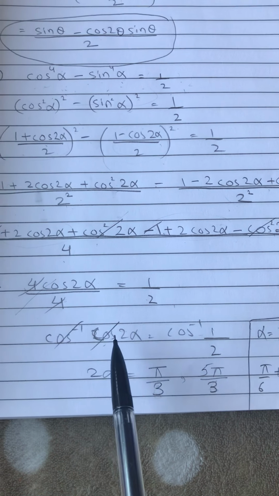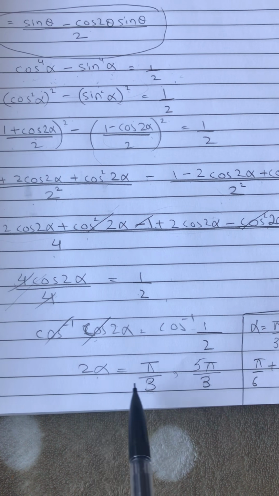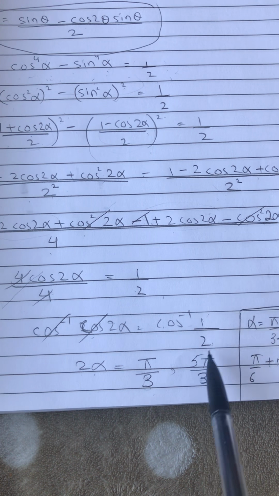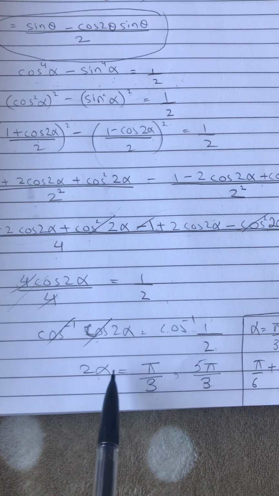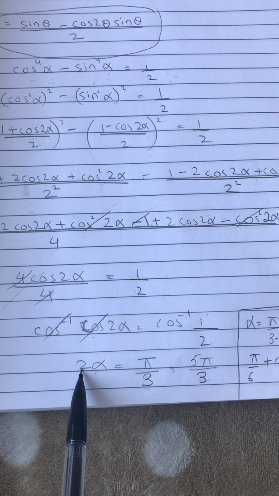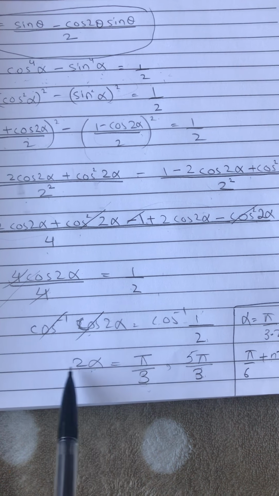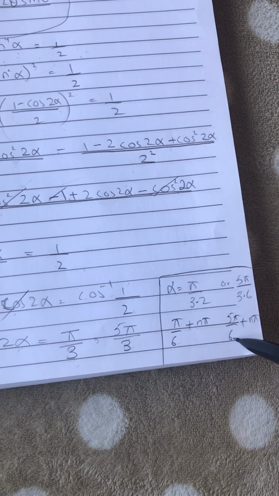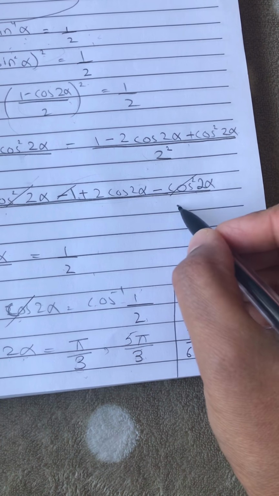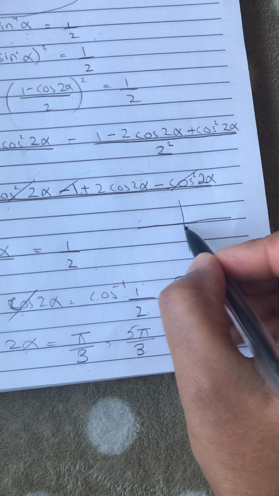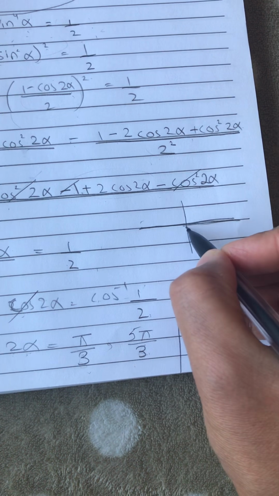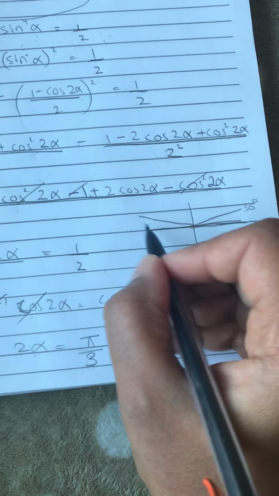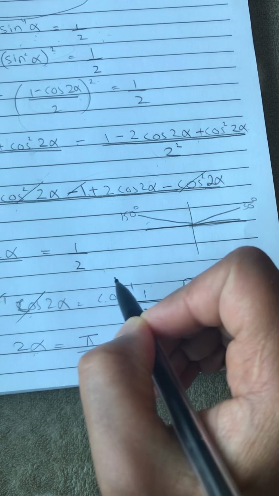Then you take the inverse on both sides. So you get 2 alpha is equal to cosine inverse of half, which is pi over 3, and 5 pi over 3 since it's positive, so you have those. But again, this is 2 alpha. So when you bring this 2 down, it becomes pi over 6 and 5 pi over 6. So I want you to remember your unit circle, and pi over 6 is a 30-degree angle, and 5 pi over 6 is a 150-degree angle.